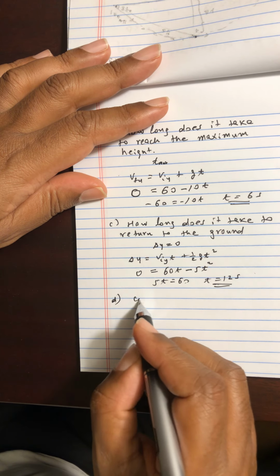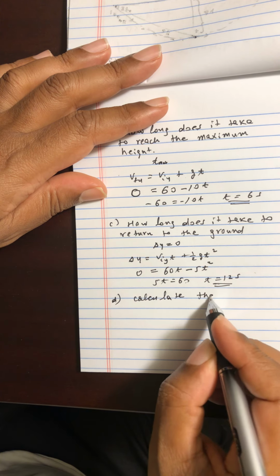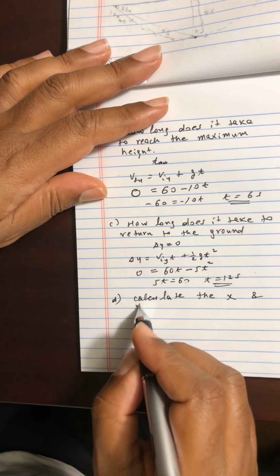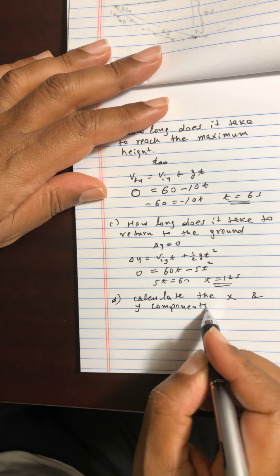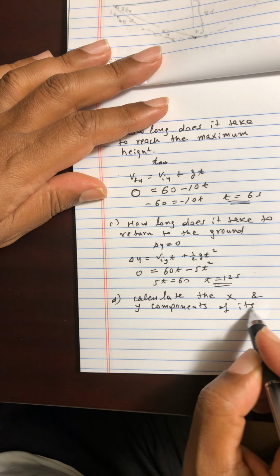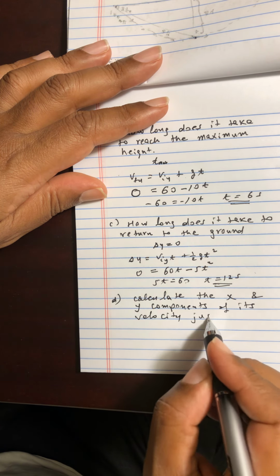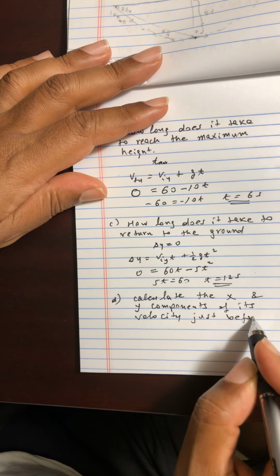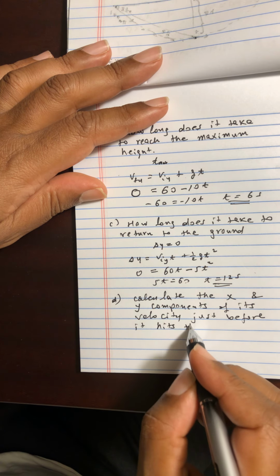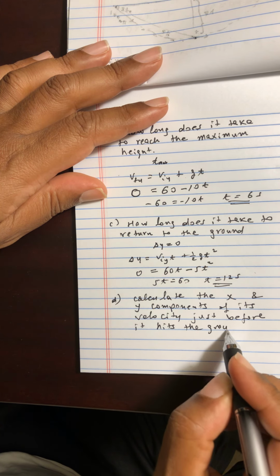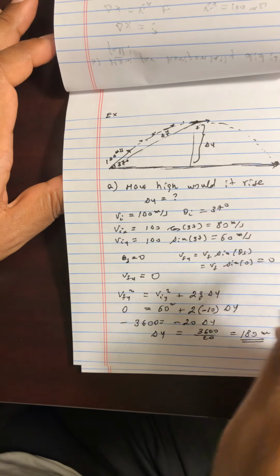Okay, now let's say calculate the x and y components of its velocity just before it hits the ground. Okay, so in this problem, this is what we're looking at.